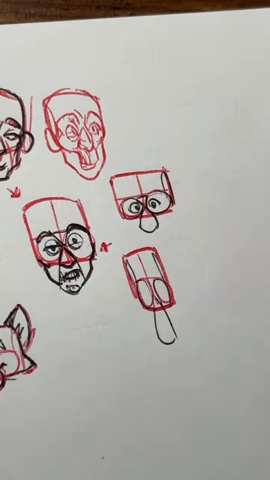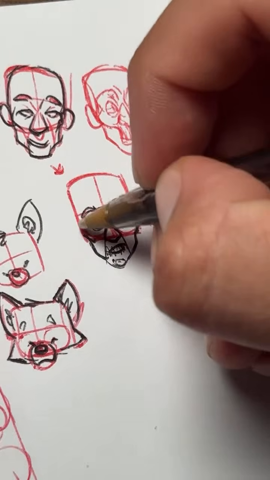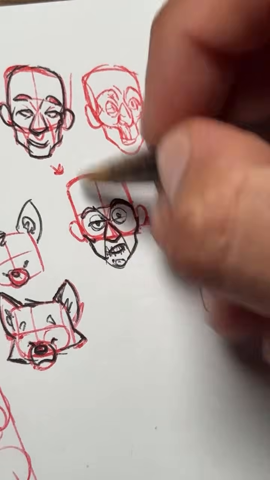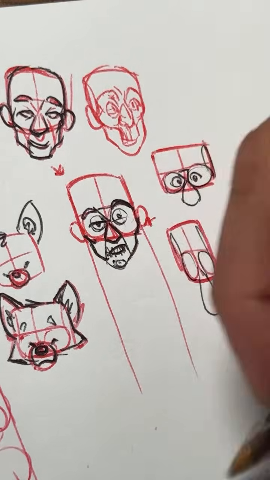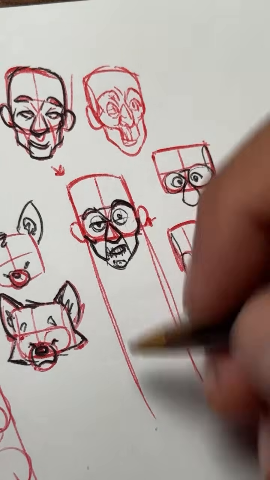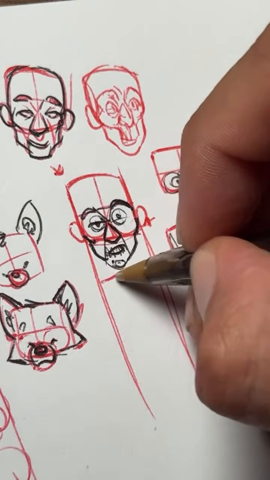Well, check this out. You guys are gonna love this. Let me finish by drawing some ears, okay? If we take the same width of the head, in general, and we take this box, but we're going to make the box a little smaller.